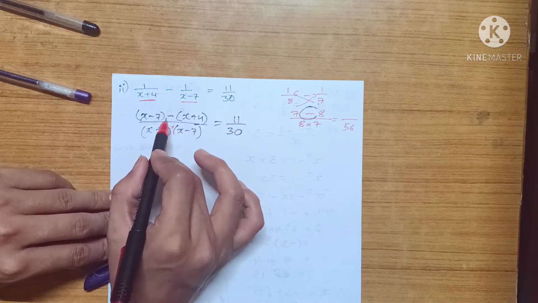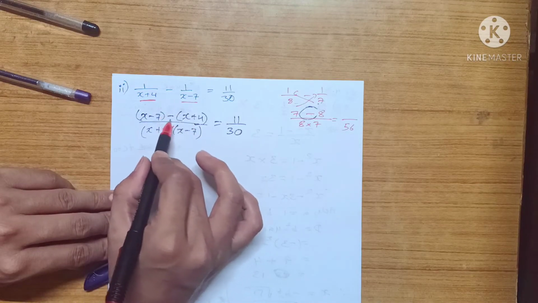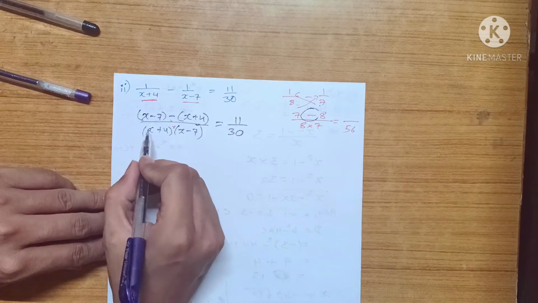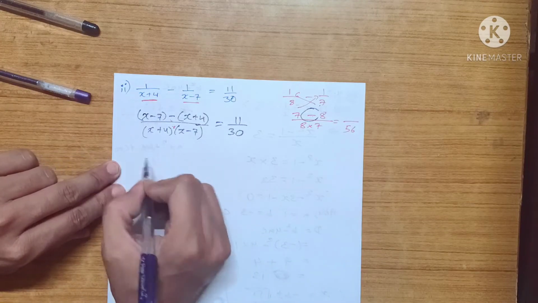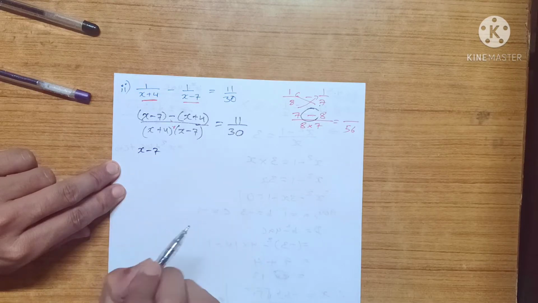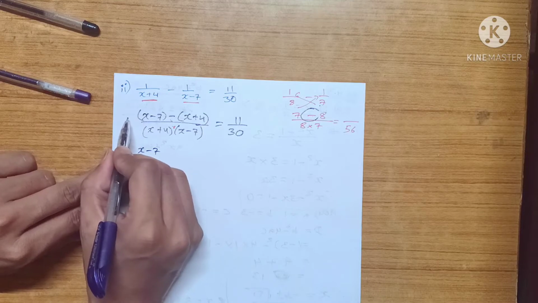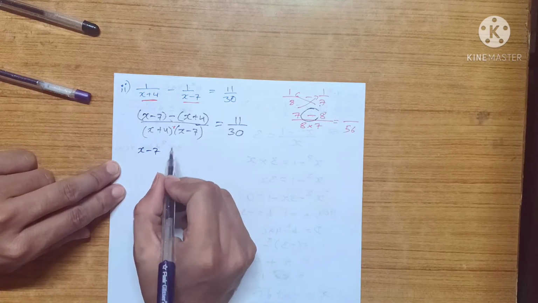And for this one, there is no multiplication, it's subtraction. Okay, don't get confused. It's subtraction and multiplication, so they should have different results. So if I open this bracket, x minus 7 will remain x minus 7 because there's nothing in front of the bracket. Only when there's something in front of the bracket is it affected, right?